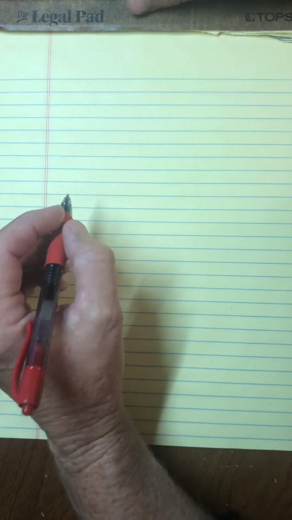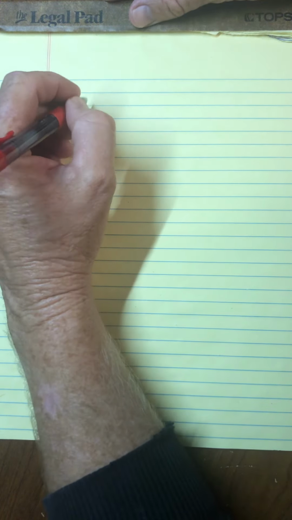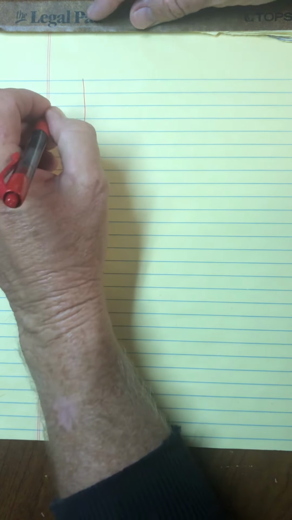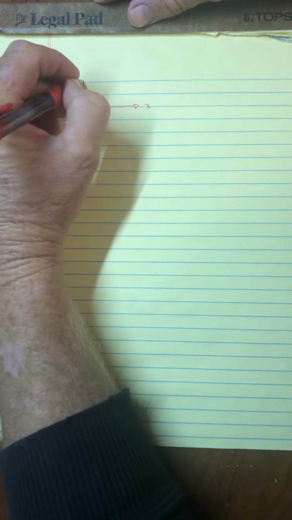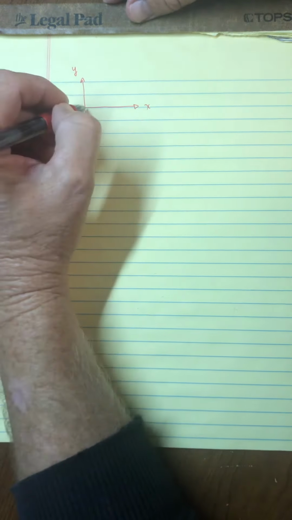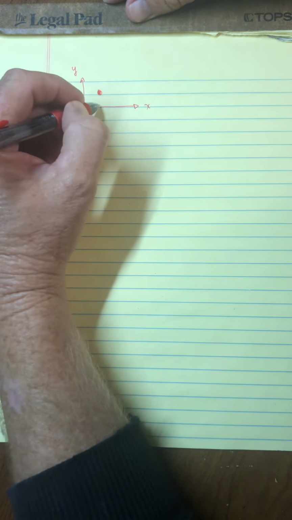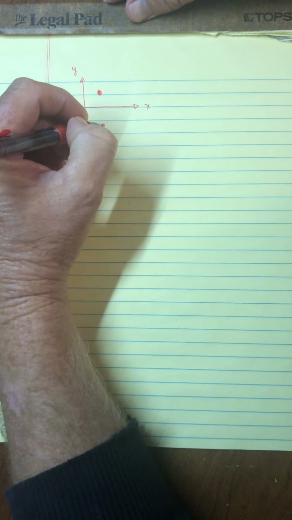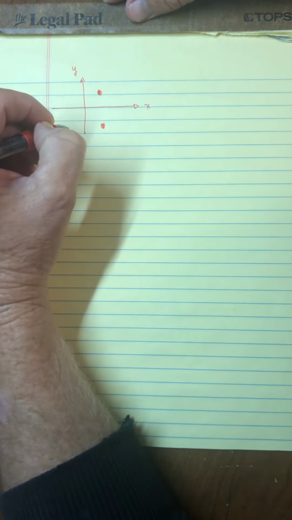So let me begin by talking about the center of mass in what we might call a discrete form. That is, if I had a grid that had an x and y axis, and then maybe I had a chunk of mass here and another chunk of mass here and maybe another chunk here.